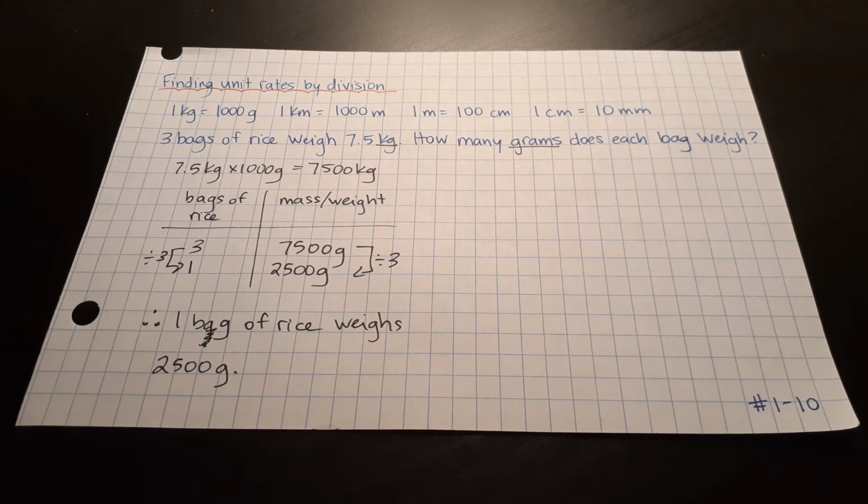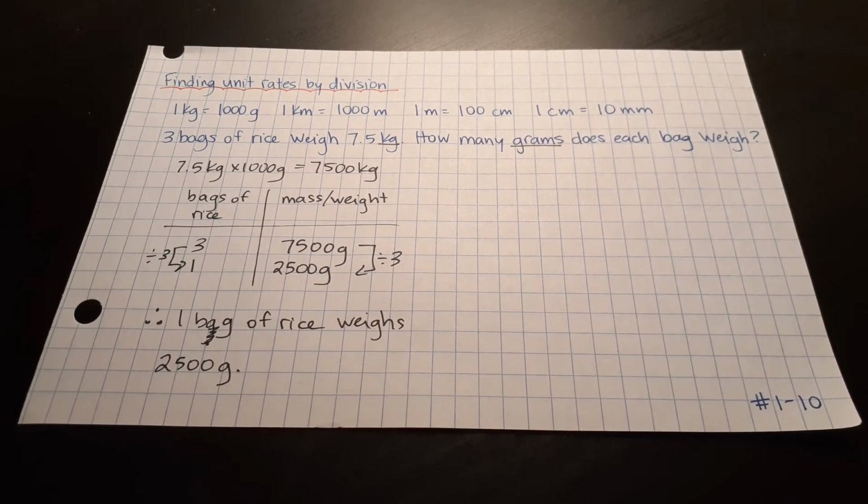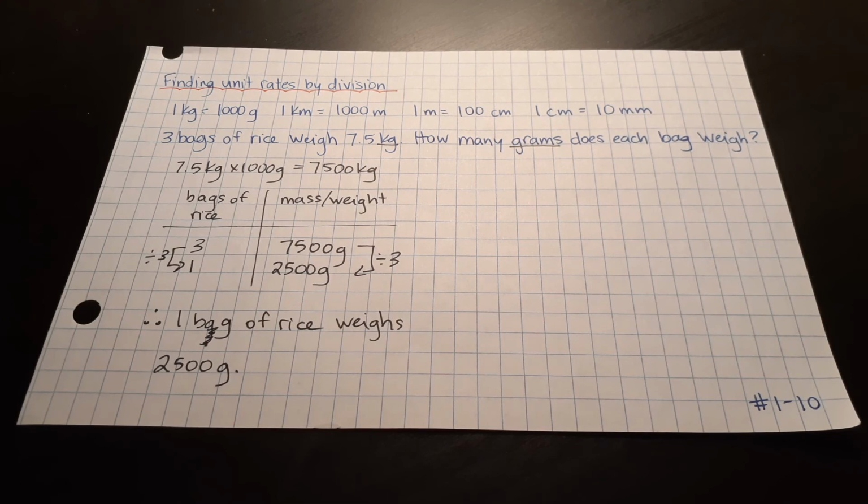So again, short 2-page video, but I want you to do the practice questions on 123, 124, numbers 1 to 10. It's pretty straightforward. It just uses division instead of multiplication.